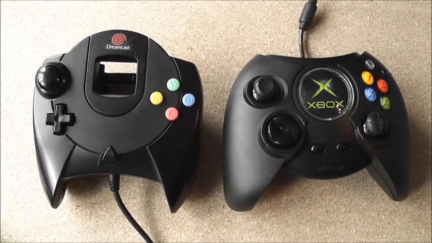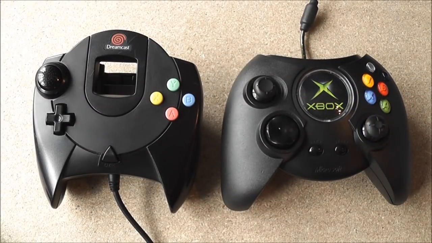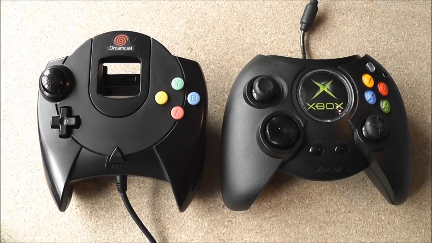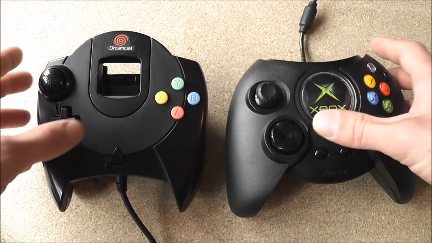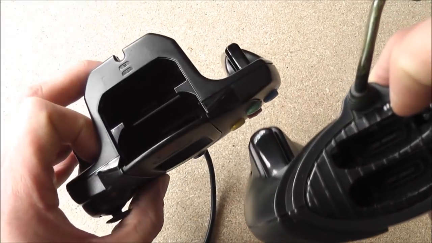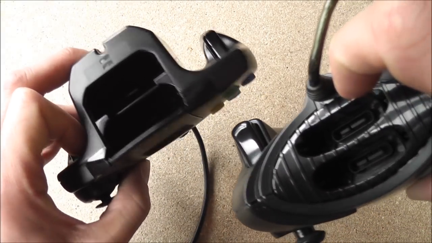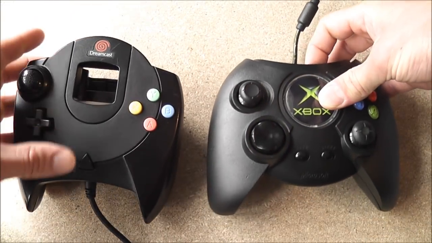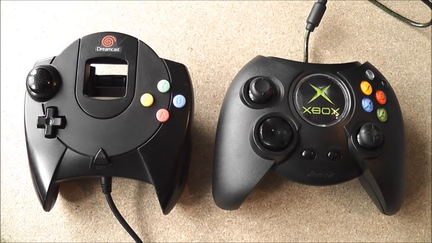So next up we've got the original Xbox controller, and this is kind of what I consider to be the missing link between the Dreamcast and the 360. And there's a couple of different reasons for that. The main one is the expansion ports that are on the controllers themselves. You can see the Dreamcast had two, as did the original Xbox. And those were used for a couple of different things.